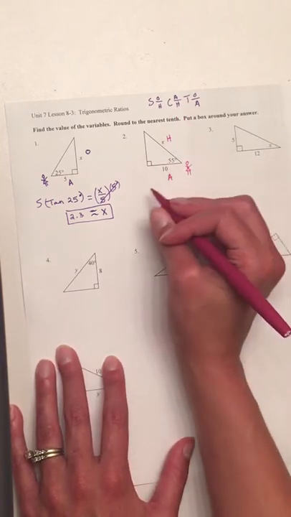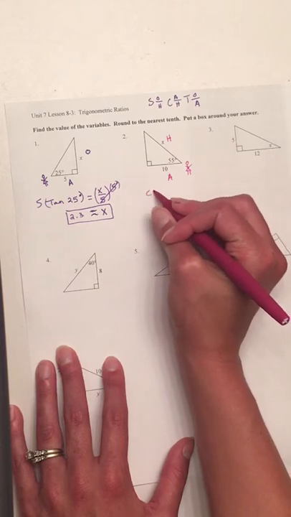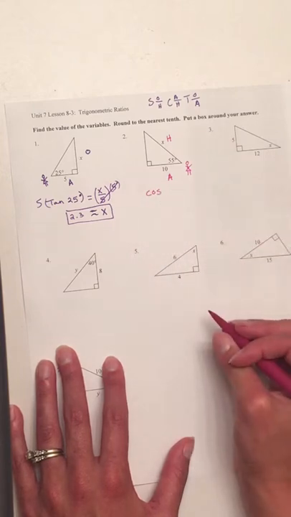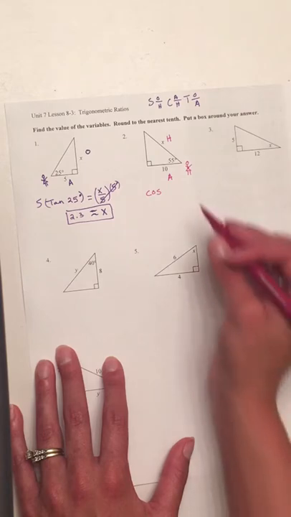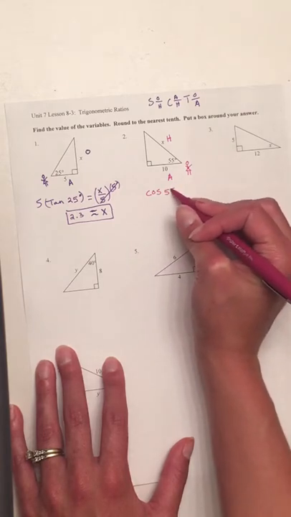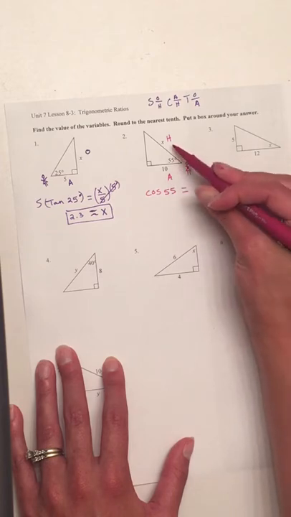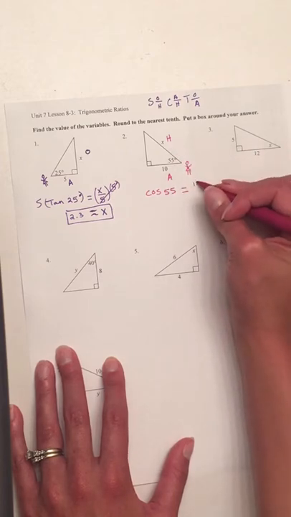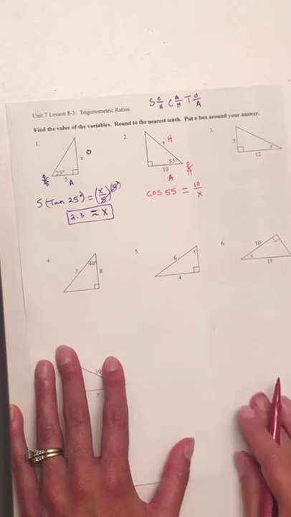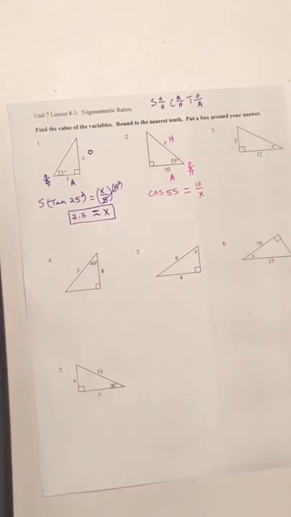So I'm going to write my function in terms of the angle that I'm standing on. Cosine of 55 degrees is equal to my adjacent side over hypotenuse, so 10 over X. Okay, so I need to get X by itself.